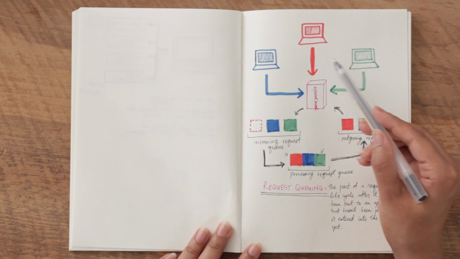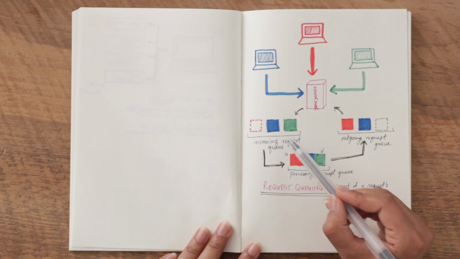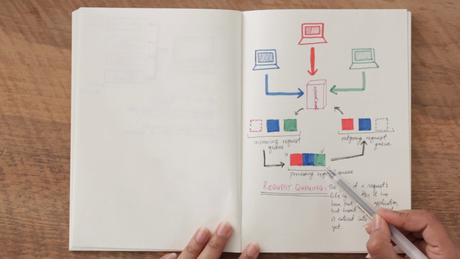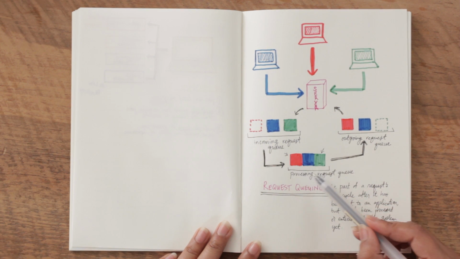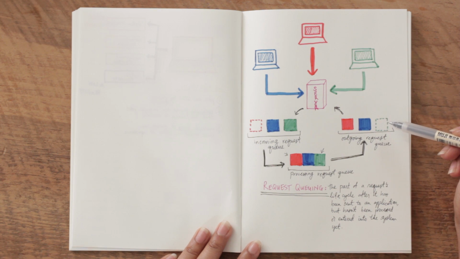The server handles all of the requests that came in the order that they came in, serving the first request that came in first. Once it handles each request at a time, it takes those requests and enqueues the responses to be sent out, again, in the order that they came.